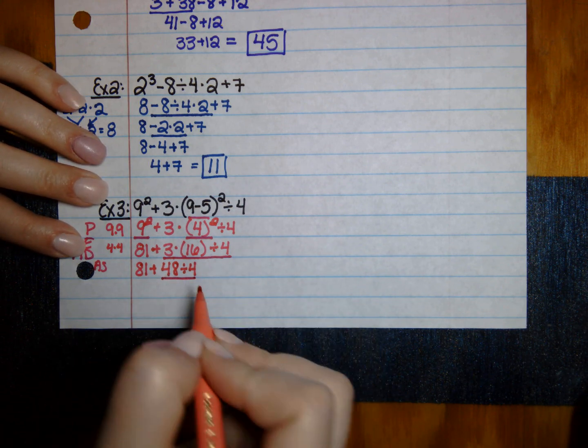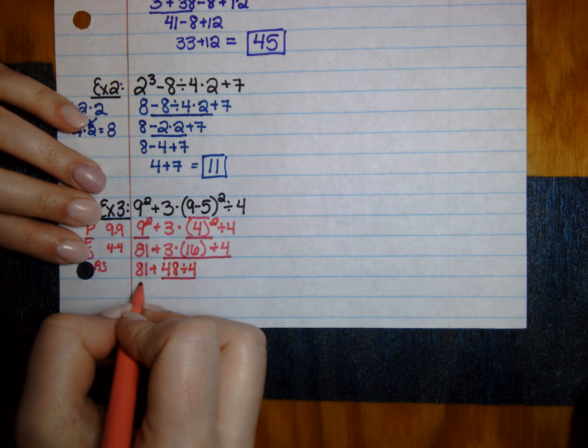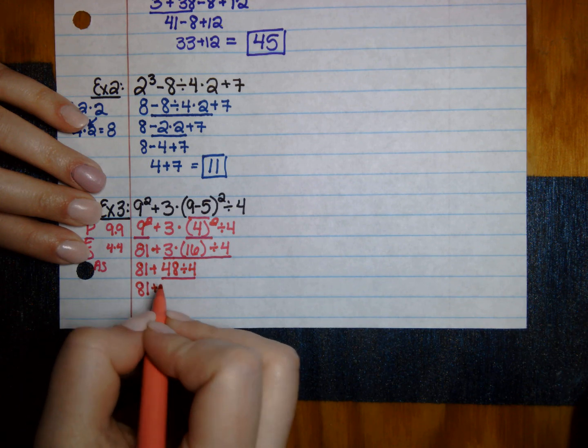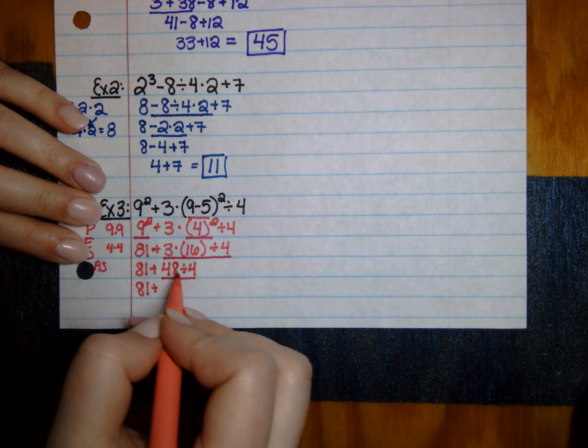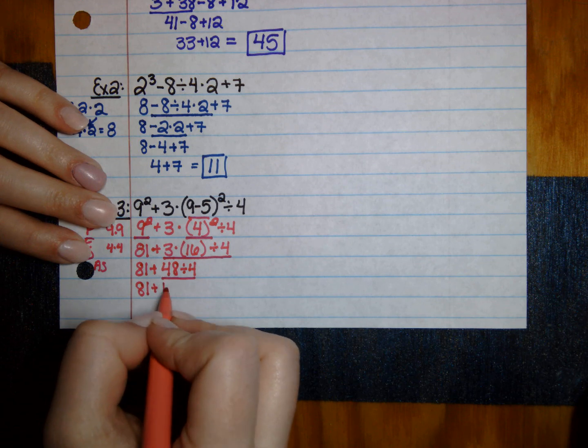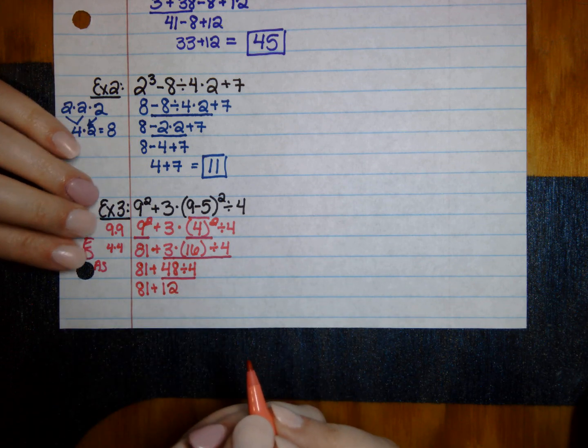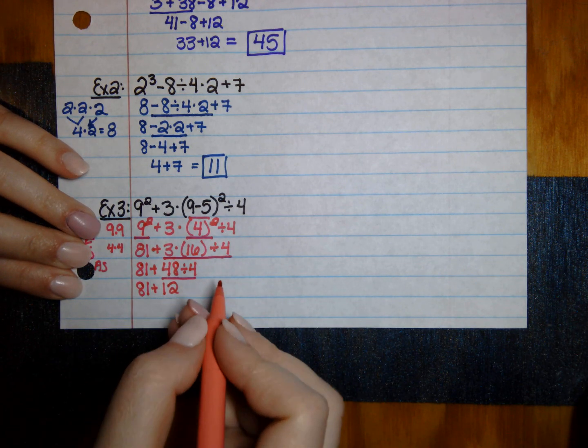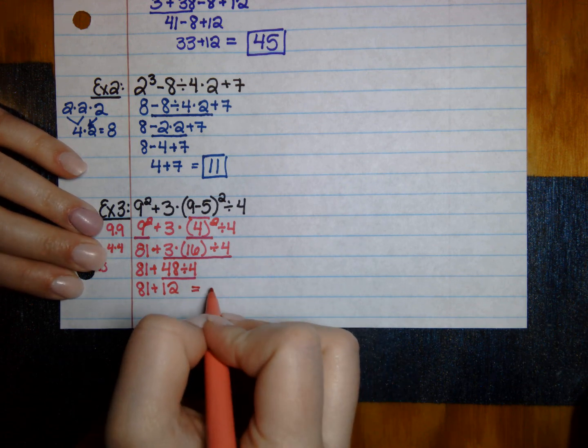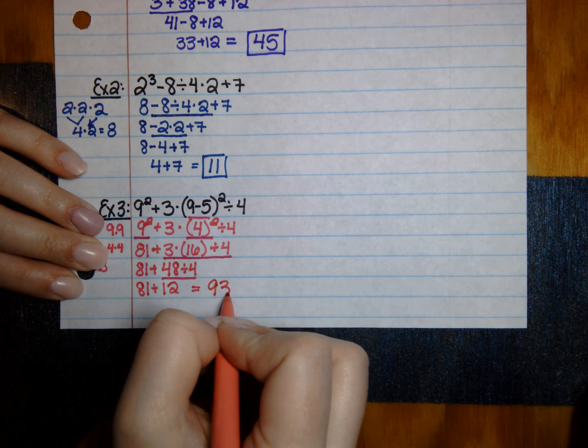So now division again. So I have 81 plus, that plus sign comes down, 48 divided by 4 is going to give me 12. And now I simply add those two together, so I will get 93.